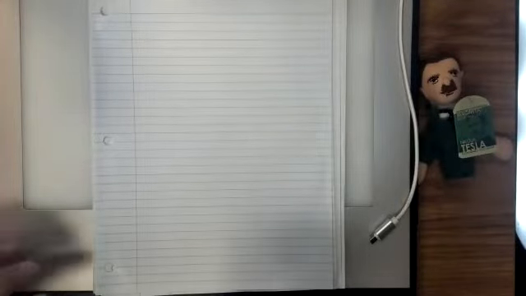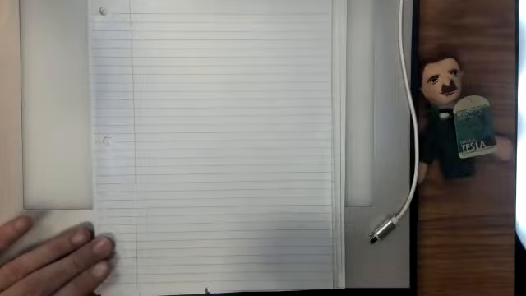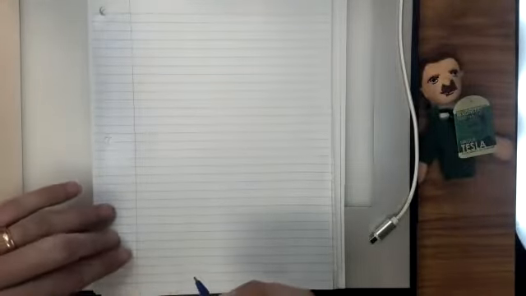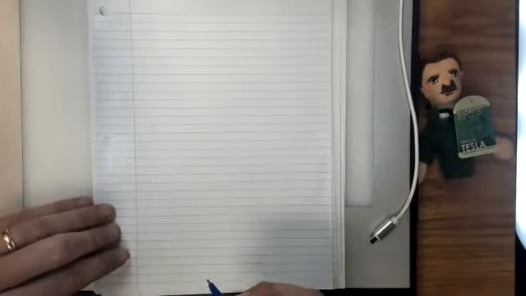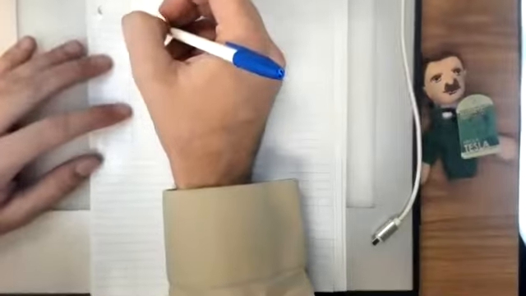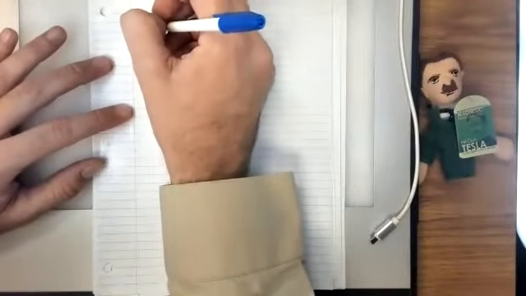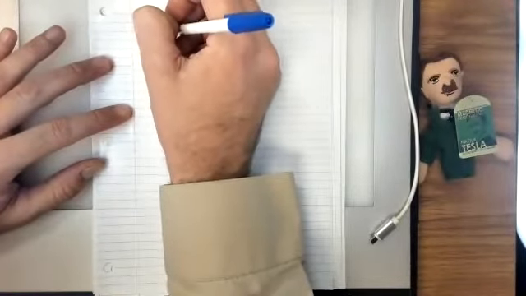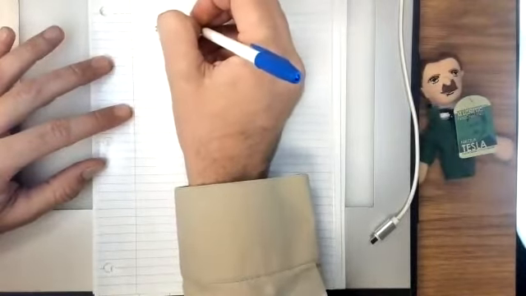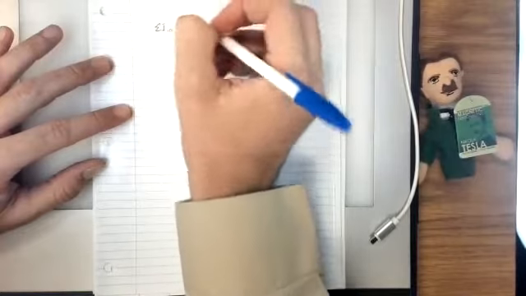All right, in this video, I will be deriving the formula for resistors in series and resistors in parallel using Kirchhoff's laws. Let's first consider Kirchhoff's first law, which says the sum of the currents entering a point, so the sum of the currents in, equals the sum of the currents out.